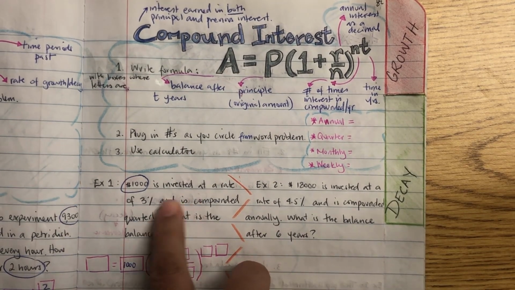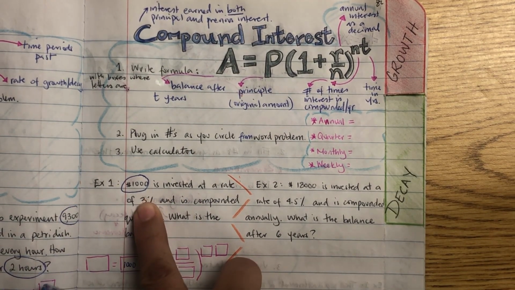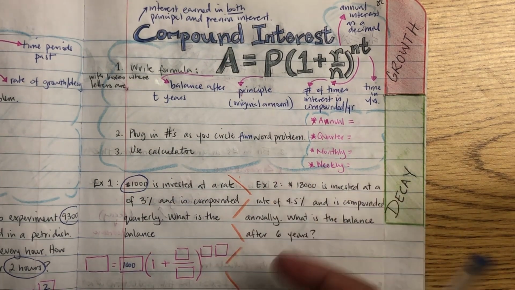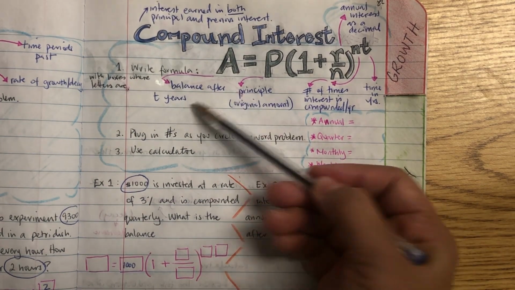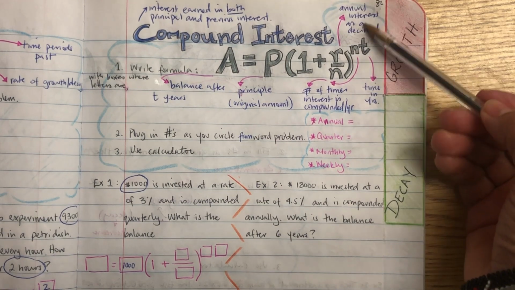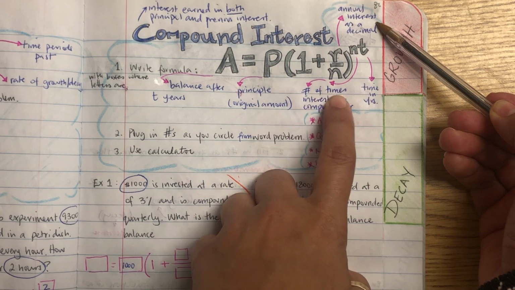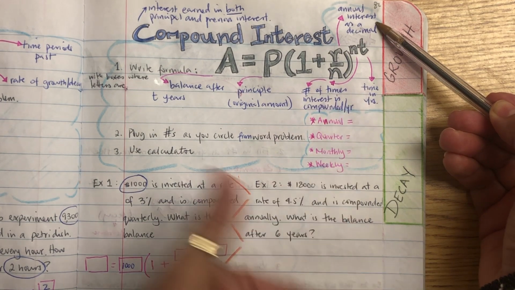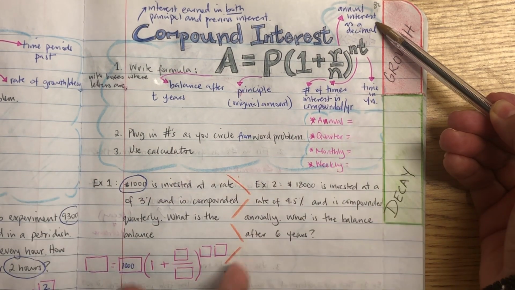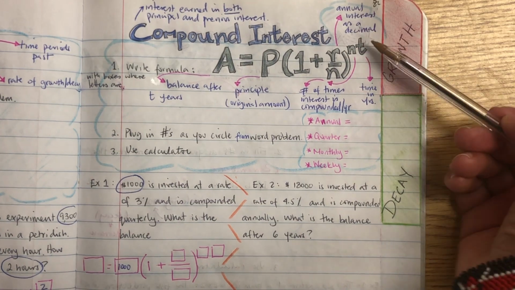Okay. Is invested at a rate of 3%. So 3% is my growth, right? It's what I'm growing. So is that the balance after 2 years? Nope. Is that R, my annual interest as a decimal? Yes, this is what I'm earning. Could it be the number of times the interest is compounded? The number of times? No. Is it the time? No. So it's an annual interest as a decimal.